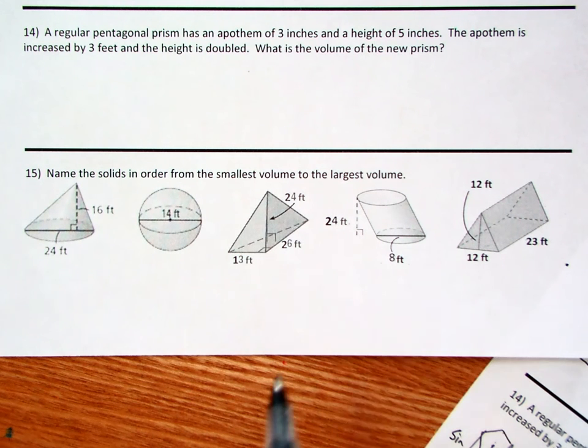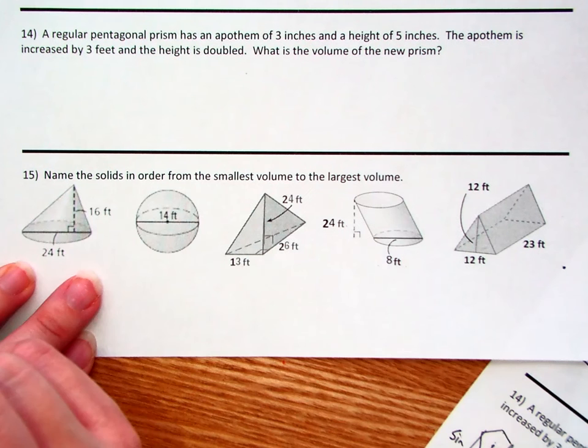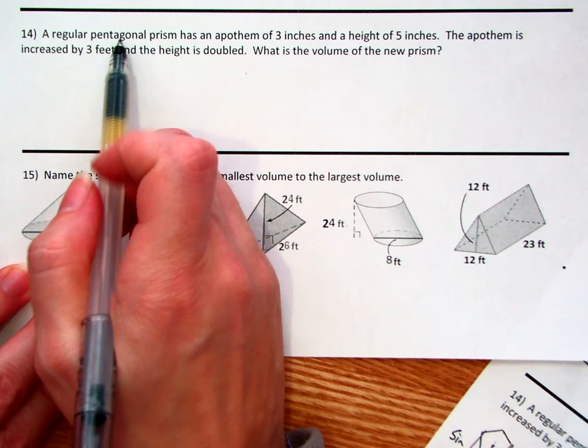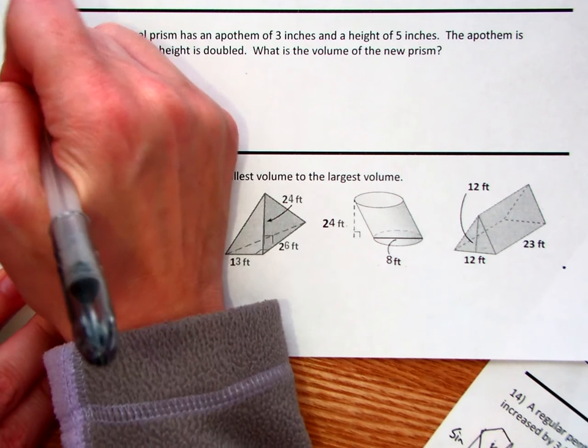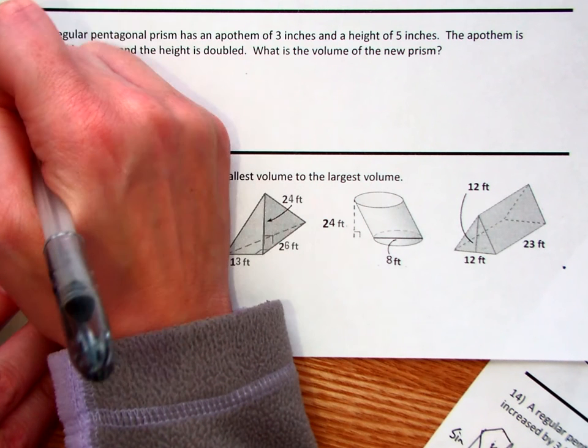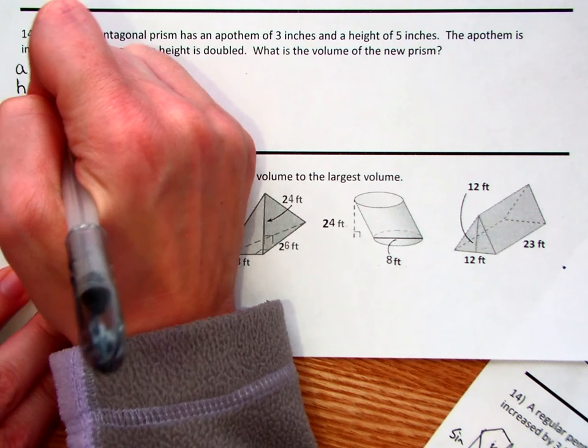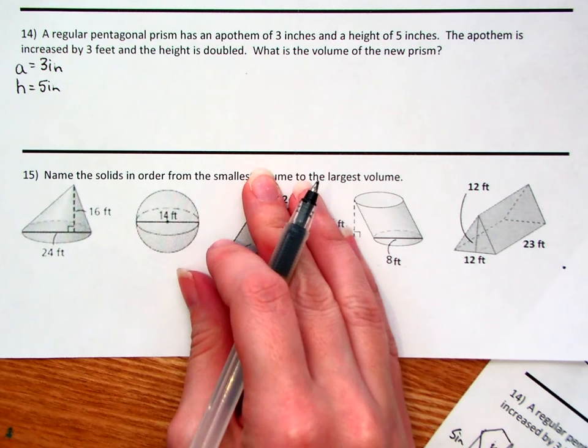This is number 14. It says we have a regular pentagonal prism, which means every side on this pentagon is going to be the same. It has an apothem of 3 inches, and it has a height of 5 inches. It says the apothem is now increased by 3 feet.